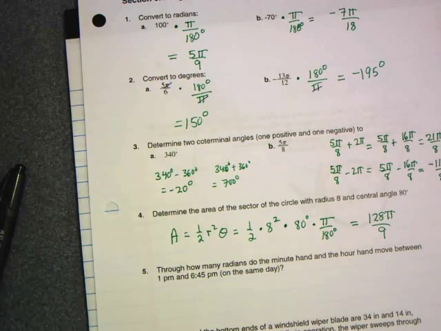My guess is when you go to do your homework on WebAssign, they're going to want the exact answer like that. But read the directions. If they ask for a decimal approximation, of course you can type that in and get a decimal also.